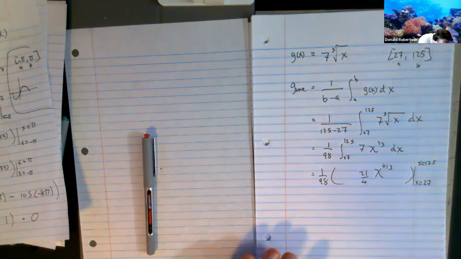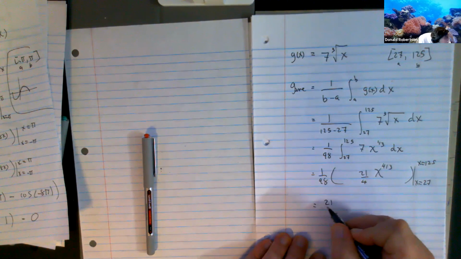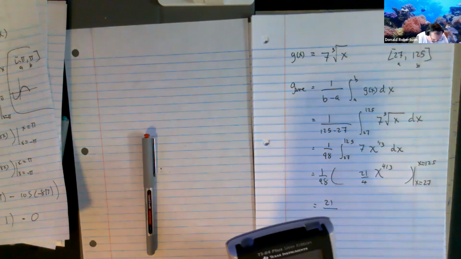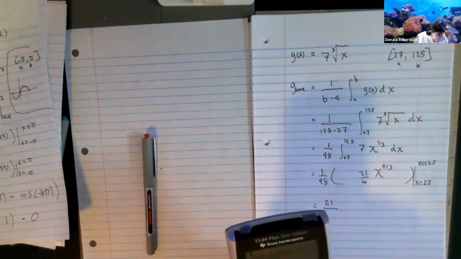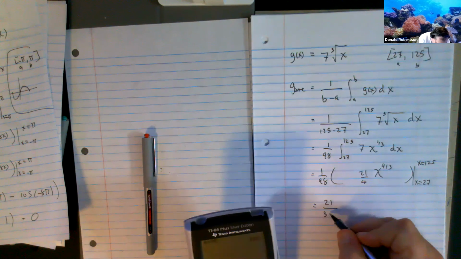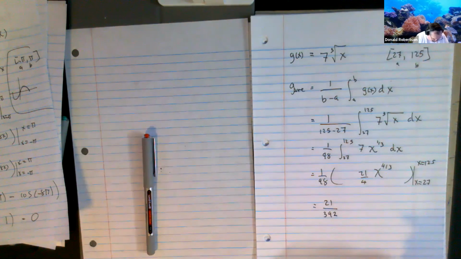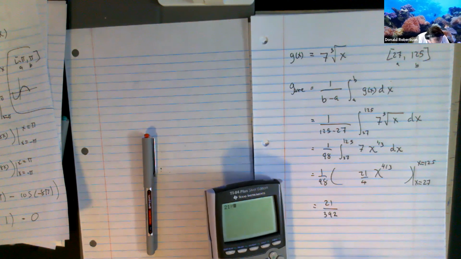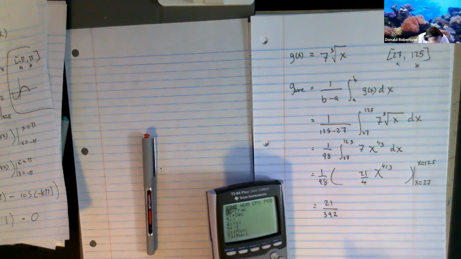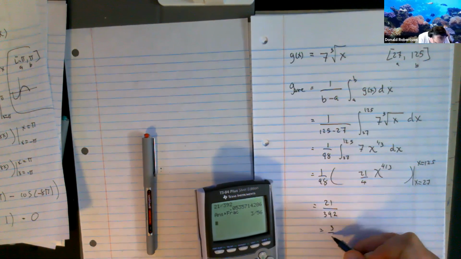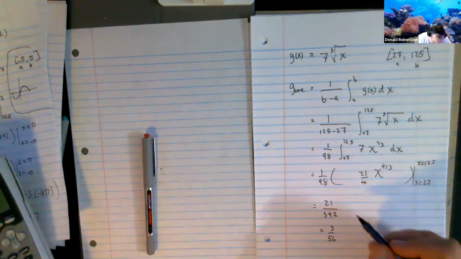God, this is getting ugly. 21 on the top and 4 times 98 on the bottom is 392. I should check that out in case it simplifies. 21 divided by 392. Math, fraction, enter. It does, it simplifies down to 3/56. Go figure.